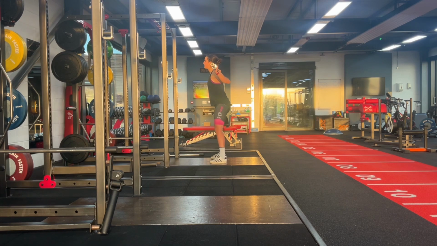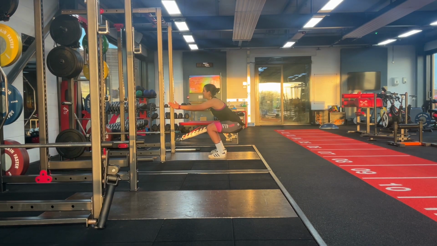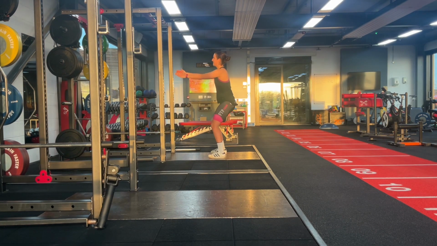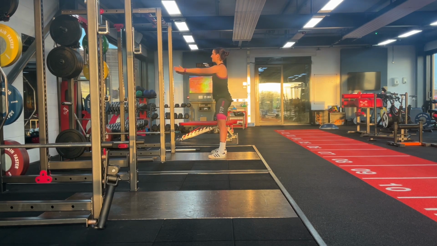With added load, she continues to exhibit the same issues, including her elevated heels, but remains consistent in her movement. This consistency suggests a skill issue rather than a capacity issue. To address this, Electra was cued to keep her heels flat on the floor. While she was able to do so, it introduced new issues.